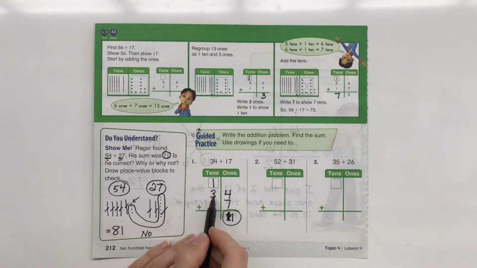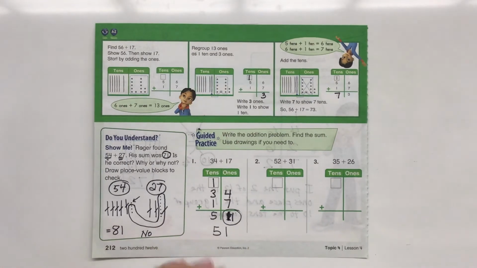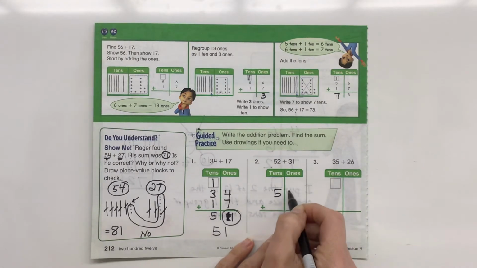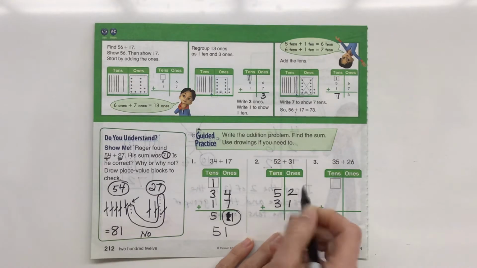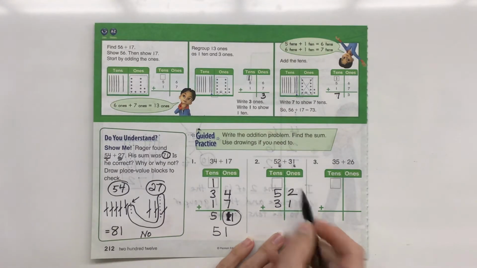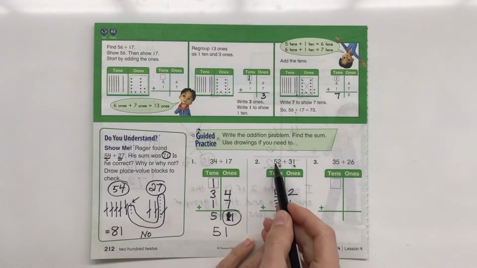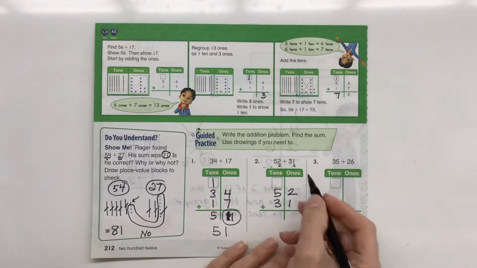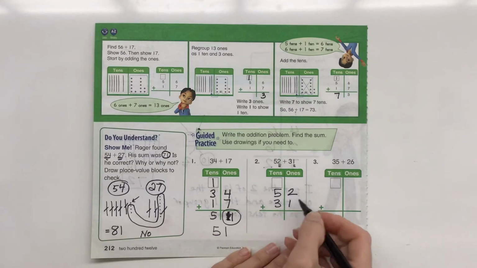1 plus 3 is 4, plus 1 more is 5. So I know my total is 51. Okay? So what we're going to do is we're going to stack it: 52 plus 31. We always want to make sure our number on the right is our ones, and we have that correctly in the ones column. And the number to the left of it is our tens, and we have that in our tens column up and down. And we're always going to start with the 1 when we stack it.